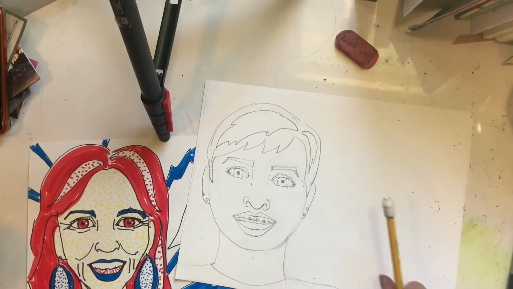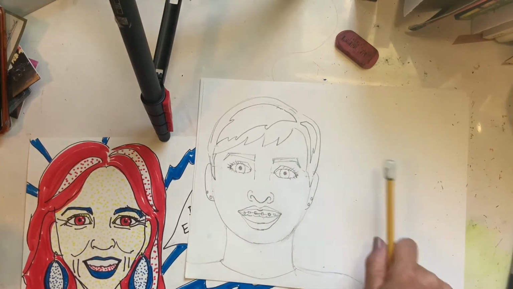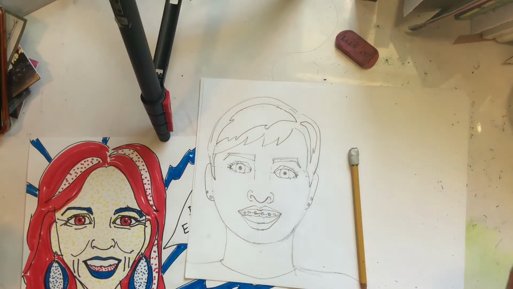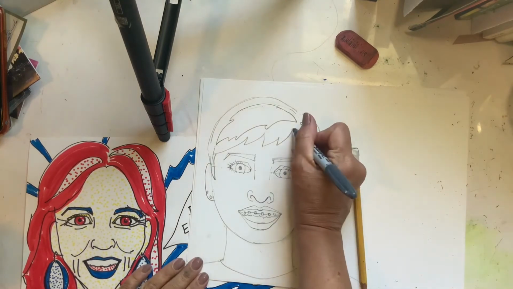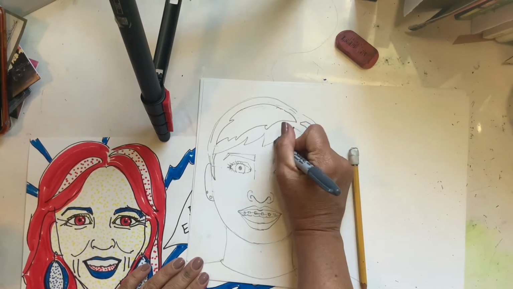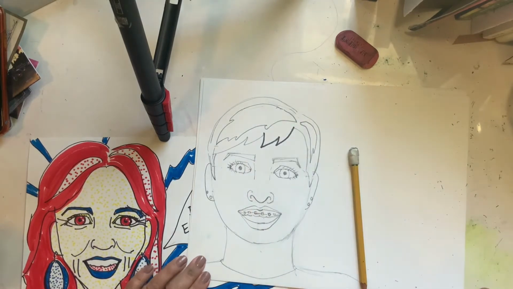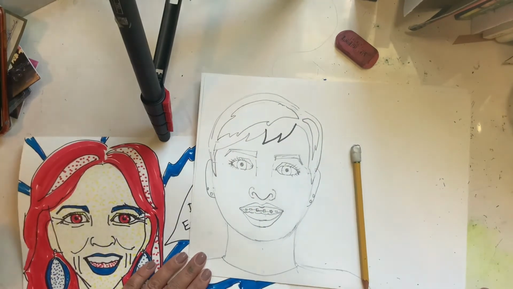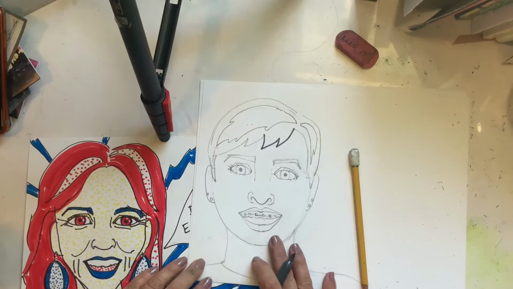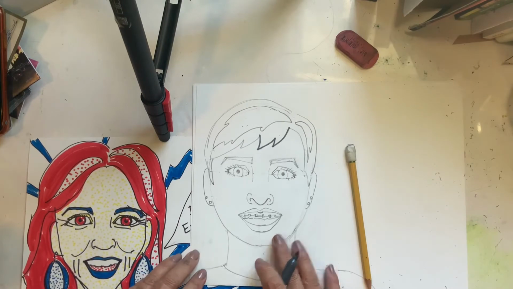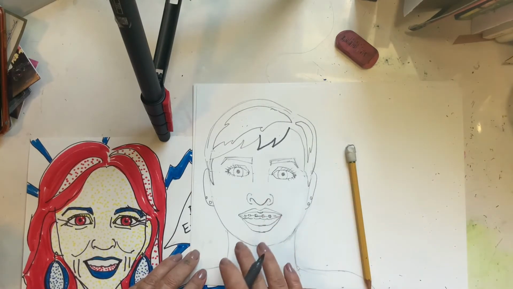Okay. Once you've drawn your person, I want you to get your Sharpie out and trace all of your good lines. You're just going to go right over your pencil lines and trace all of the good ones, remembering that we're making this look like a comic book. So I'm going to trace all of my lines in Sharpie while you trace all of your lines in Sharpie. And then we're going to come back and talk about our speech bubble and how to color it in.